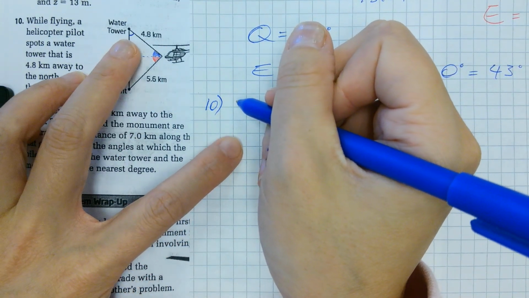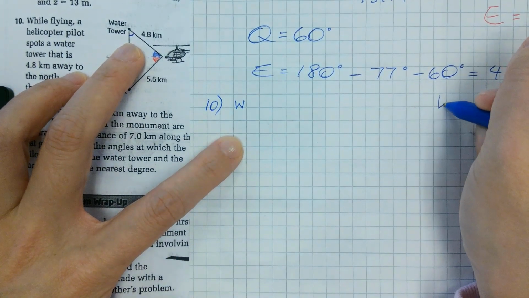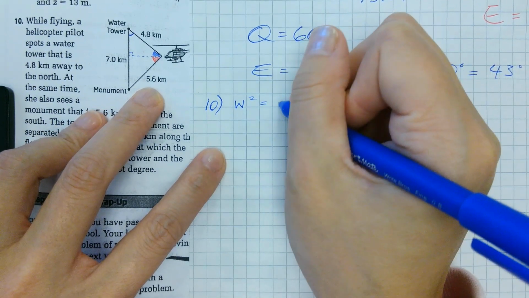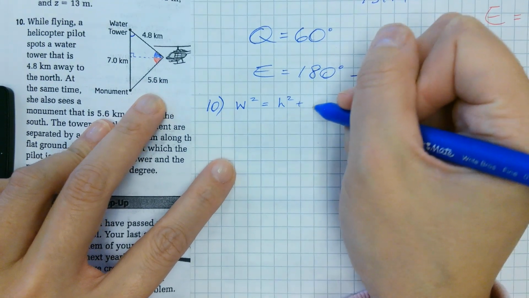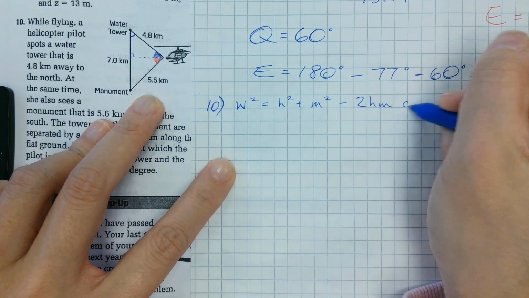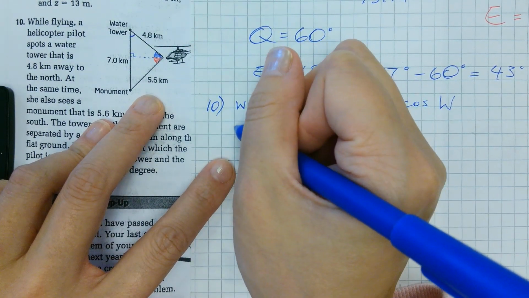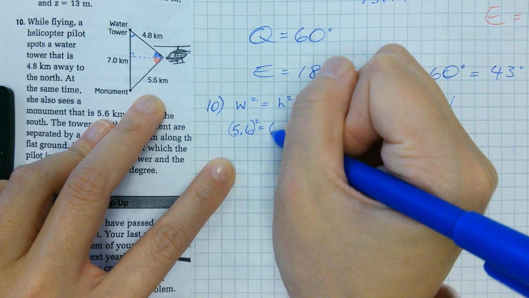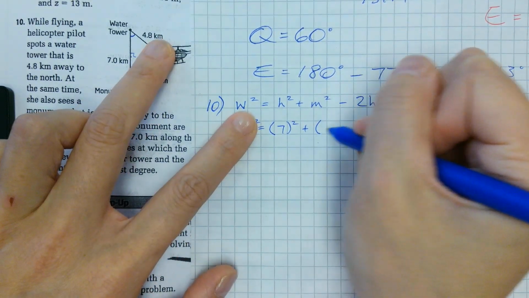Okay, so let's say I want to find the angle at the water tower. So that's W, start with W, end with W. So W squared equals helicopter squared plus monument squared minus 2HM cosine W. Water tower 5.6 squared, helicopter 7, monument 4.8.